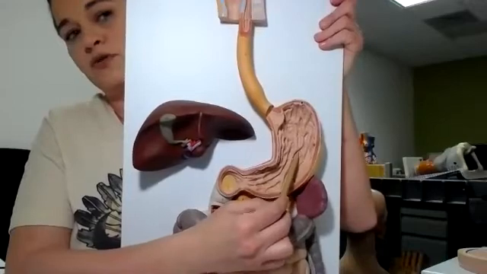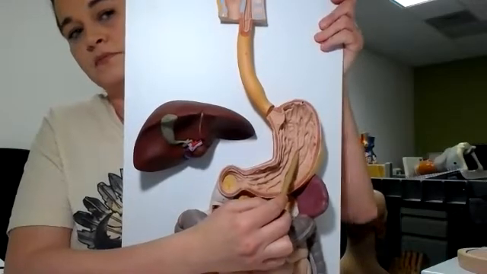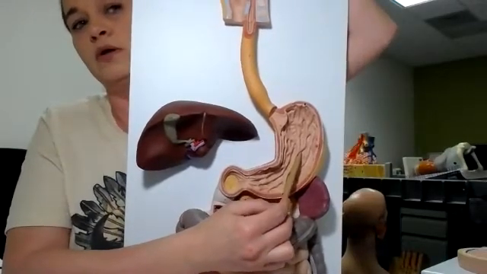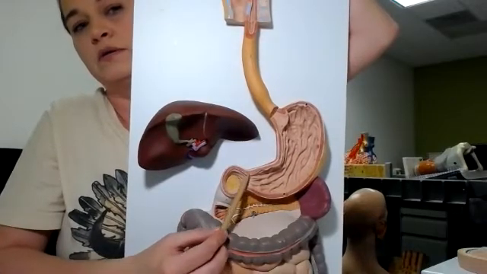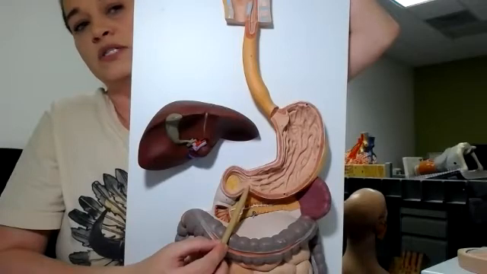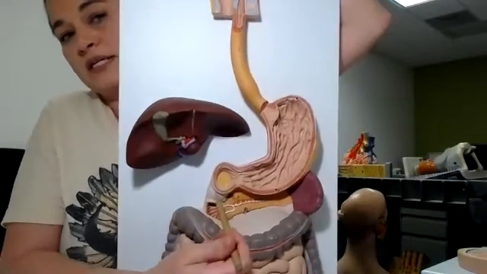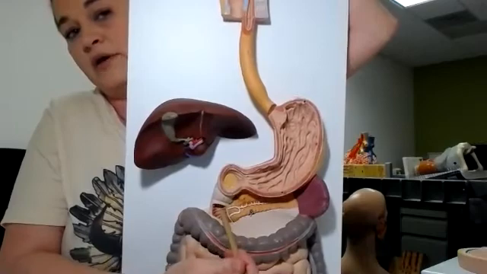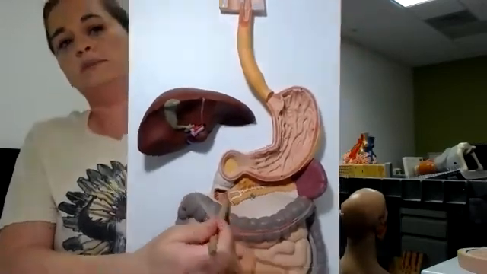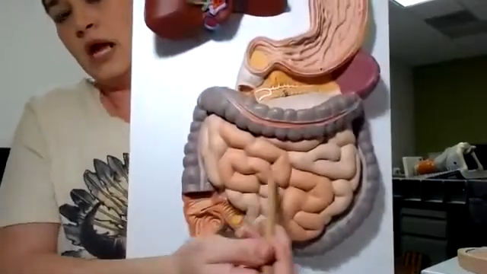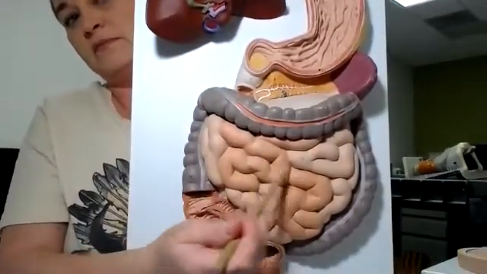Identify these wrinkles or folds, these structures. Rugae. Identify this structure here. Pyloric sphincter. Identify this specific area. Duodenum. Identify this specific area.